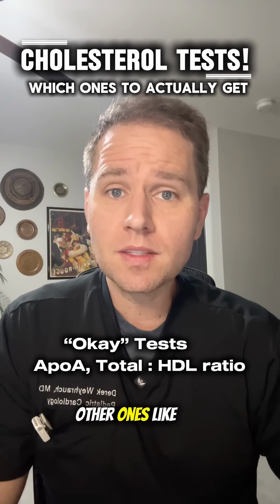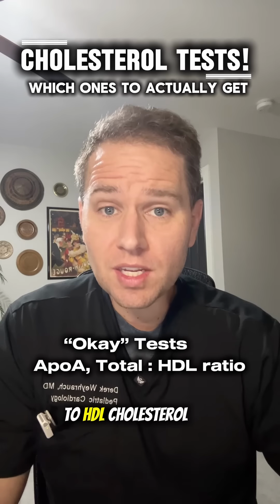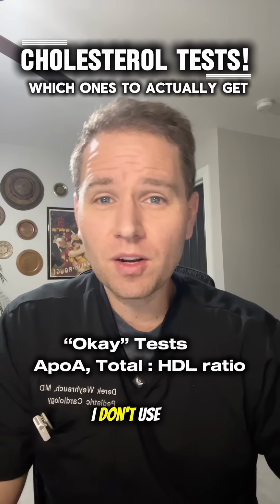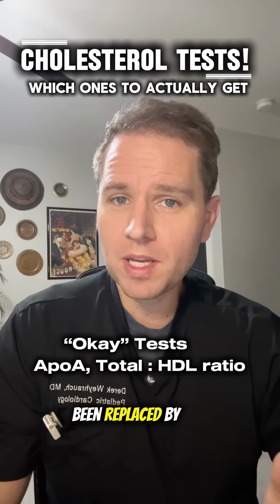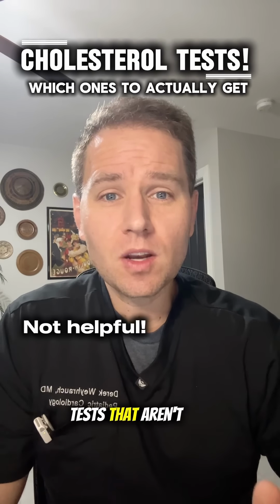There are some other ones like ApoA, which is related to HDL cholesterol. That's fine, but I don't use it. There's also the total to HDL cholesterol. That ratio has been replaced by ApoB. Now for the tests that aren't helpful.